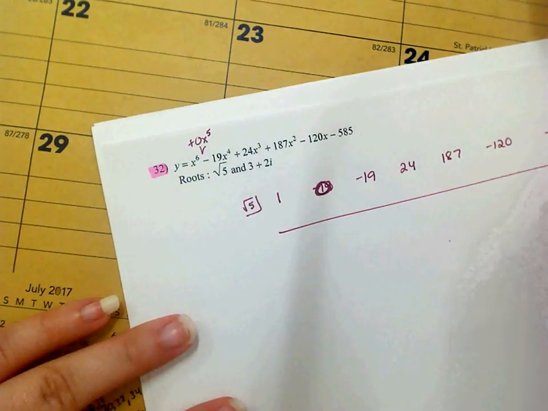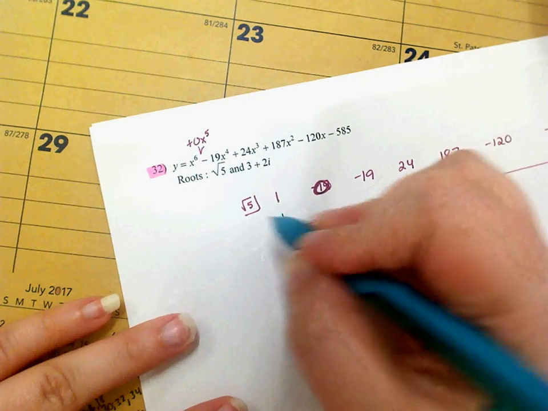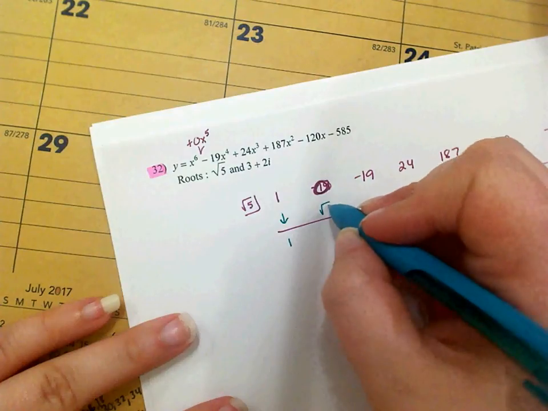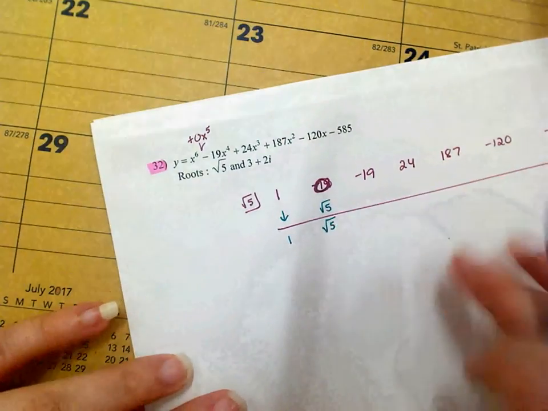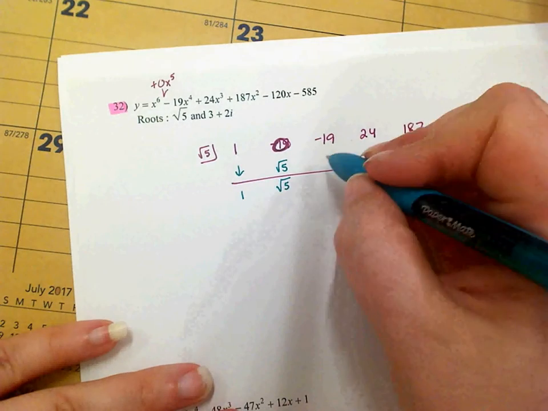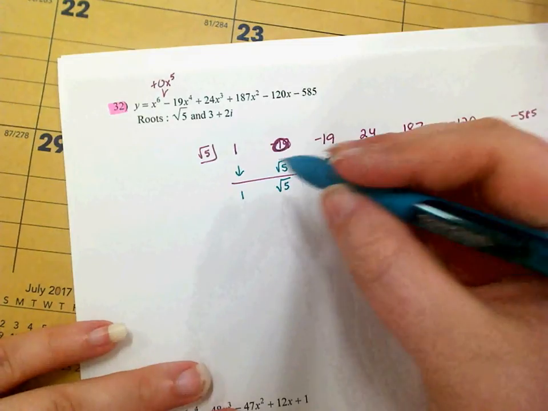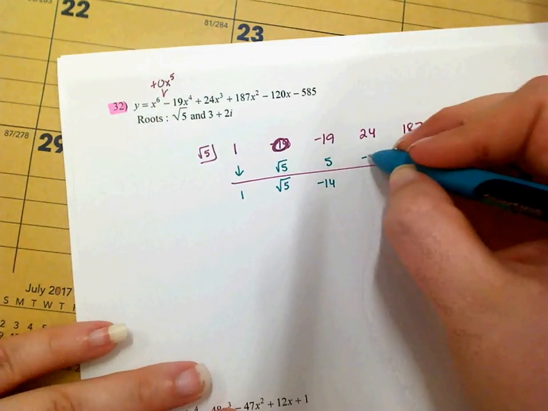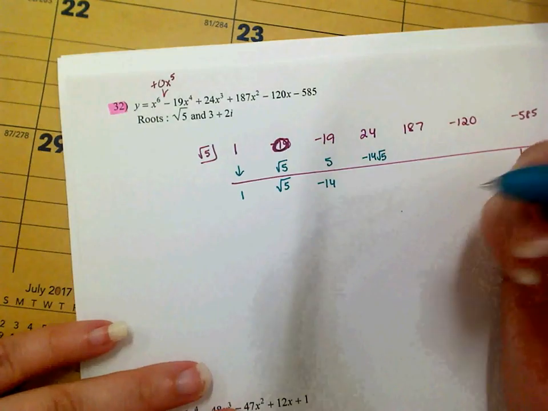Drop the 1. 1 times the square root of 5 is square root of 5, and the square root of 5 plus 0 is square root of 5. Square root of 5 times square root of 5 is just 5. Negative 19 plus 5 is negative 14. Negative 14 times the square root of 5 is negative 14 square roots of 5. And so this is when it starts doing the binomial. 24 minus 14 square roots of 5 is just 24 minus 14 square roots of 5. You cannot combine those. Please don't.